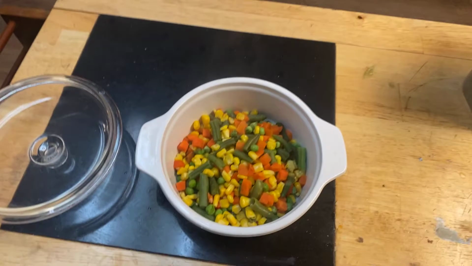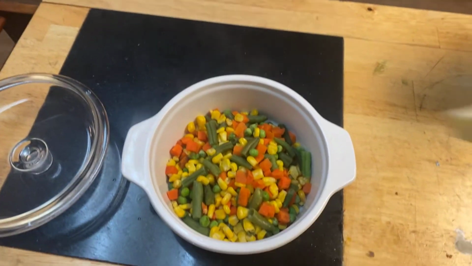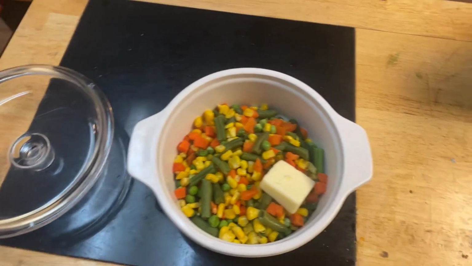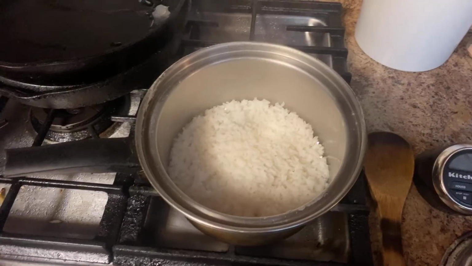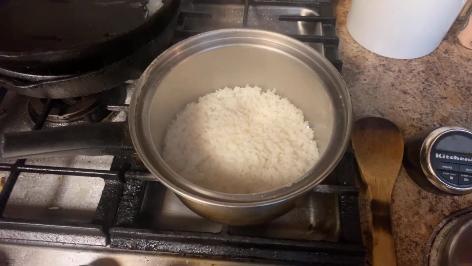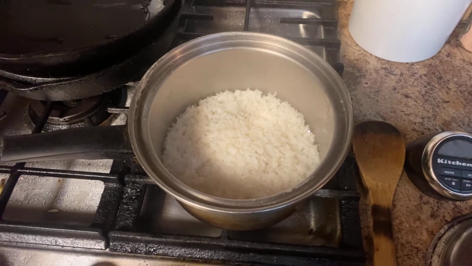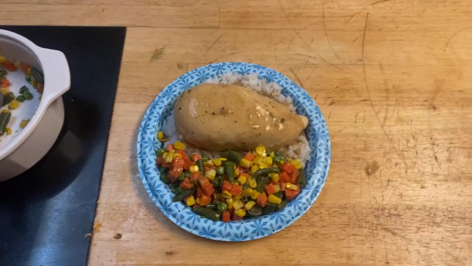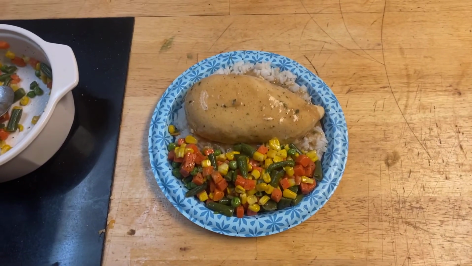Now that my vegetables are in this pot, I will add a little bit of butter and salt and pepper for flavoring. Here is the rice all done. It is very hot because the steam is being released. Now that everything is done, I plated and now I'm ready to eat.